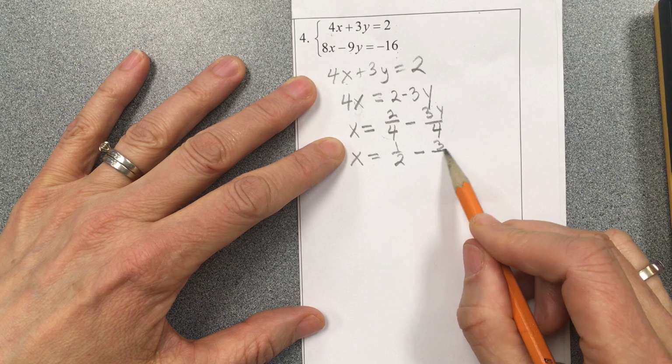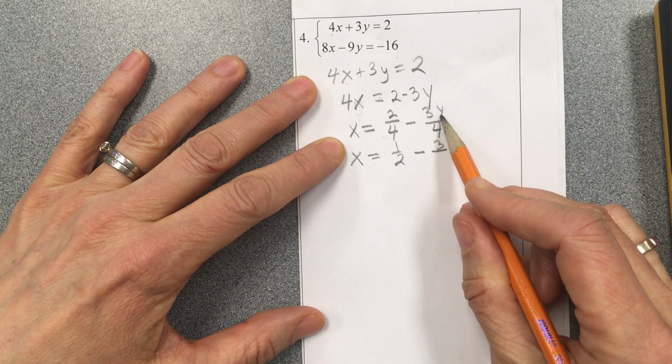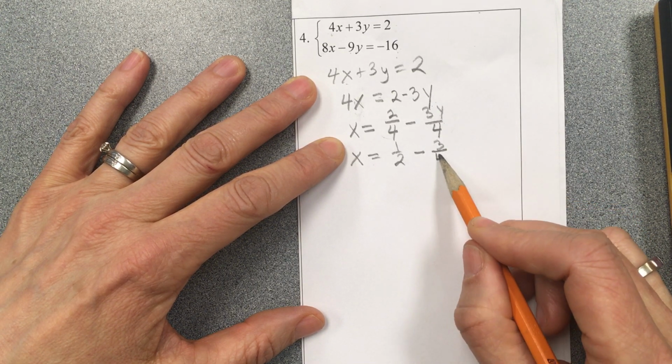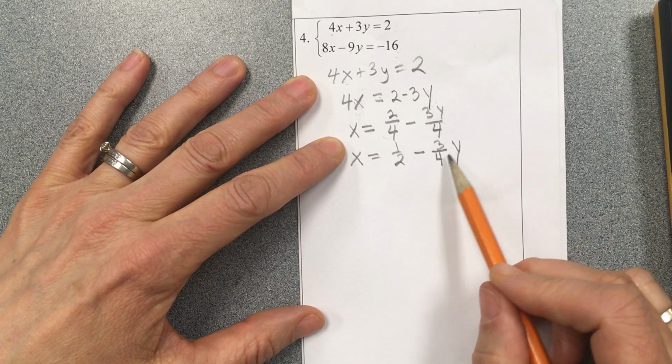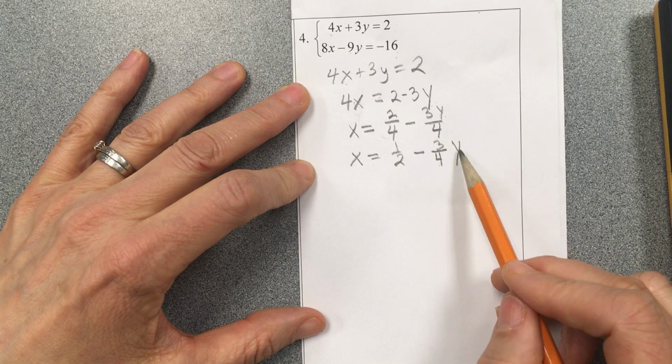and let me write this like this just so you recognize, 3y over 4. Remember, this is y over 1, so this is the same thing as 3/4 times y. Just make sure it doesn't look like y is in your denominator. So either way to write that is fine.